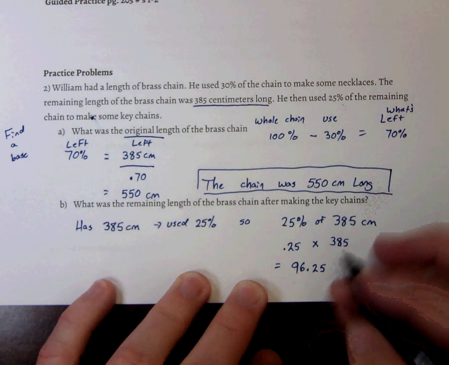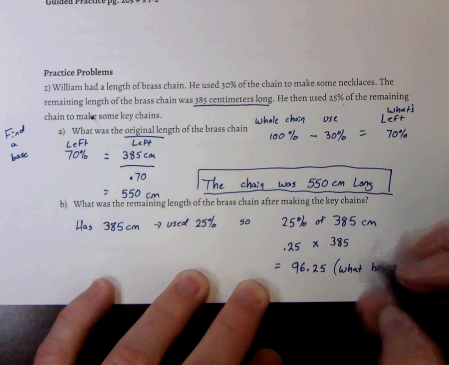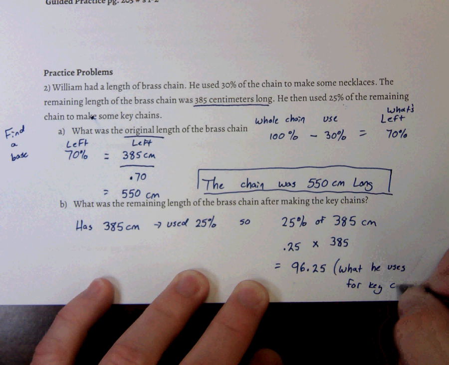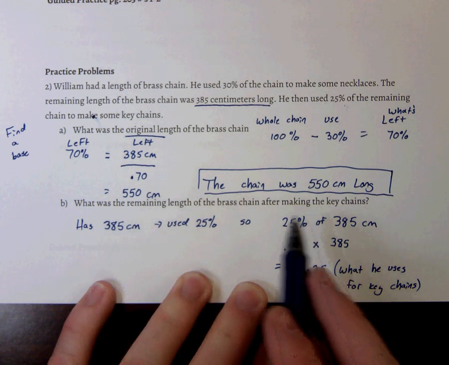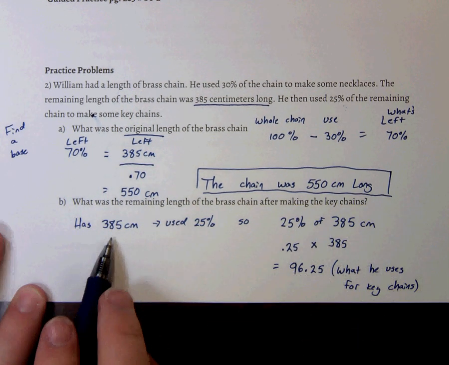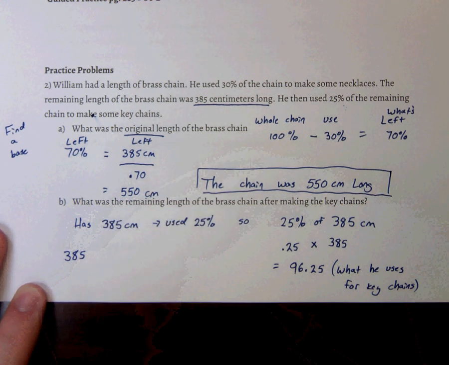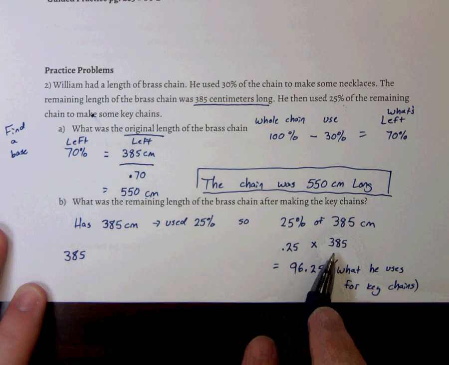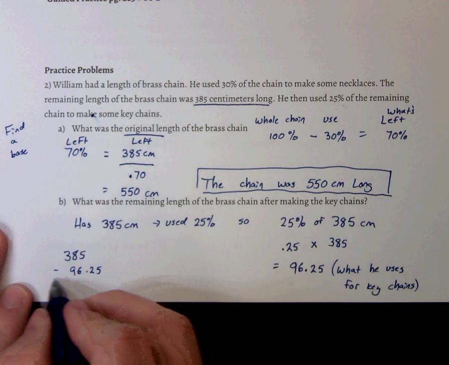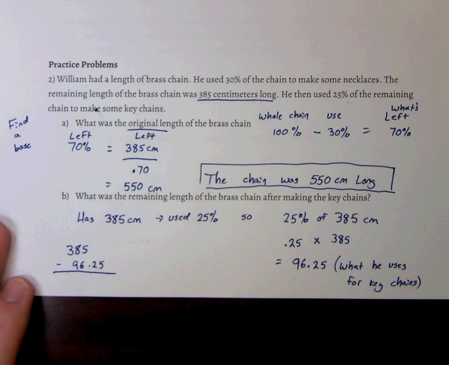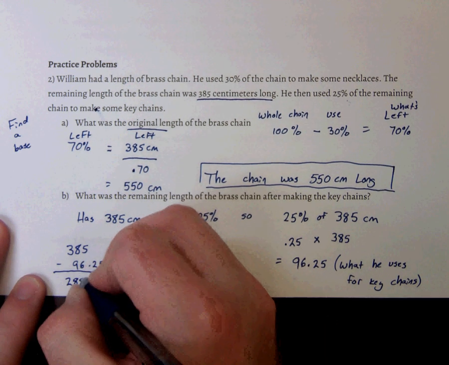Does this answer the question? No. It says what is remaining after making the keychains. So, he had 385 left over after he used some to make necklaces. He's going to use 25% of the leftover, which was 96.25, and we're going to get what's finally left over after making the necklaces and the keychains, which comes out to 288 and 75 hundredths. So, what was remaining? 288 and 75 hundredths centimeters was remaining.